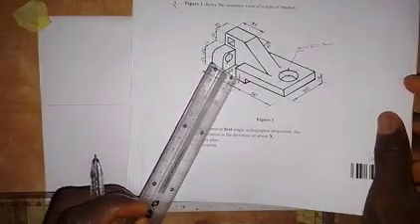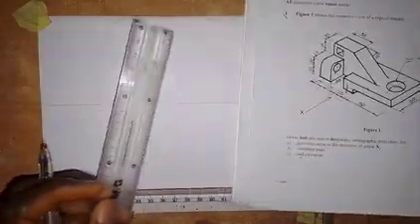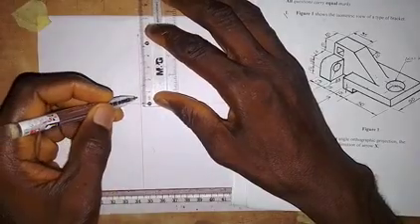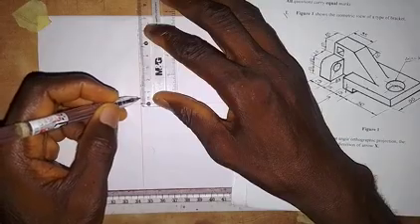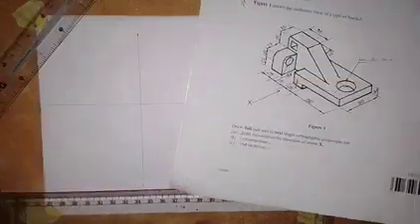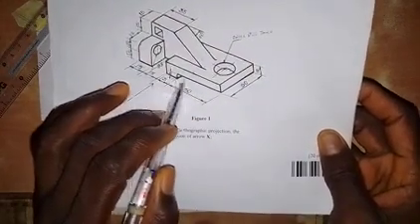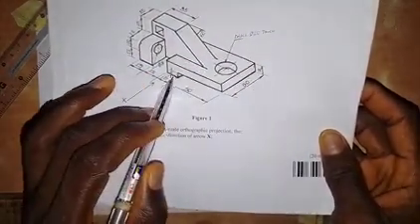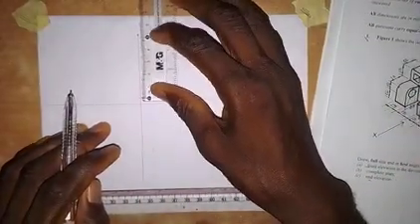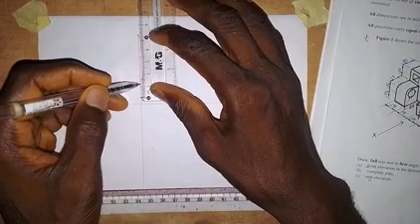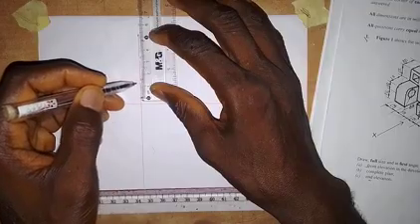Then coming to this part here, from here to here is 5 millimeters. I have to take it from this end, 5 millimeters. Then this 12 millimeters that we have here is above this 5, so we come over the 5 millimeters we have taken and take 12 millimeters.